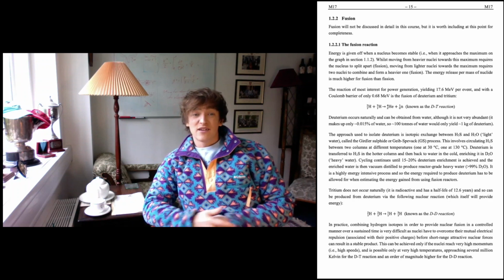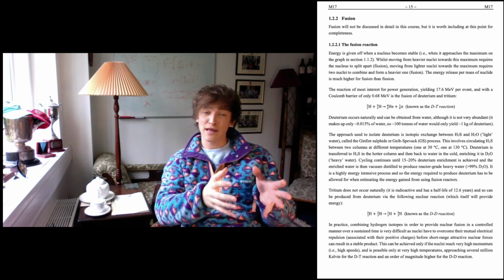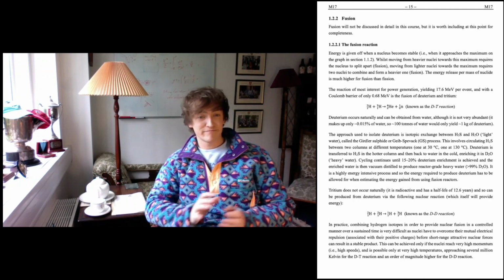Well, why does this affect the economics of fusion power? That enrichment process is incredibly energy intensive, so it weighs quite significantly against the energy you get out of a fusion plant at the end of it. So it has to be accounted for when measuring the energy efficiency, what you put in compared to what you get out for a fusion plant. So if you could find a more efficient process by which to produce heavy water, fusion becomes much more appealing.